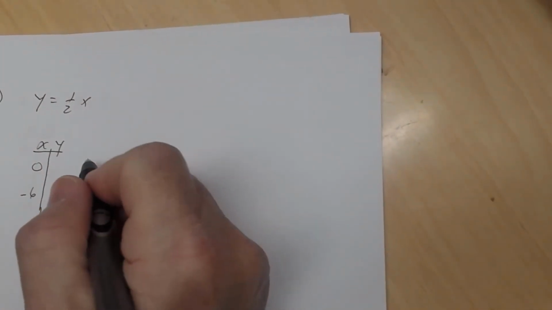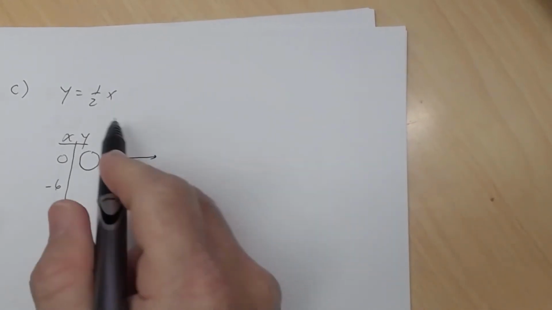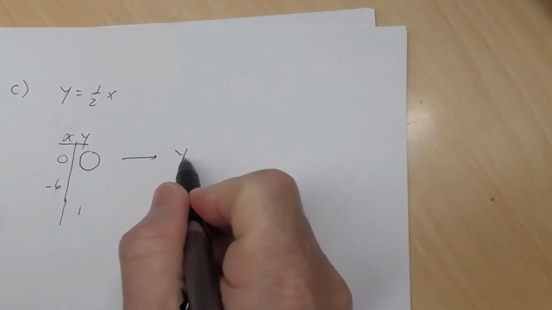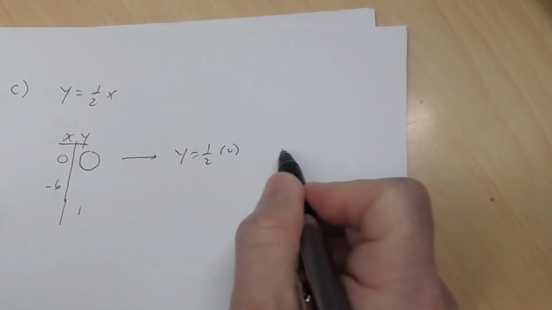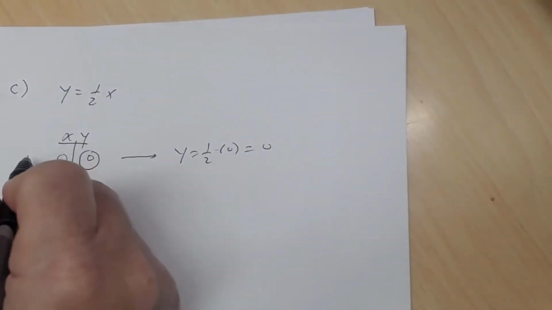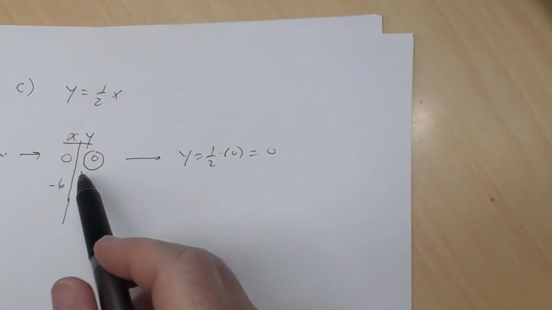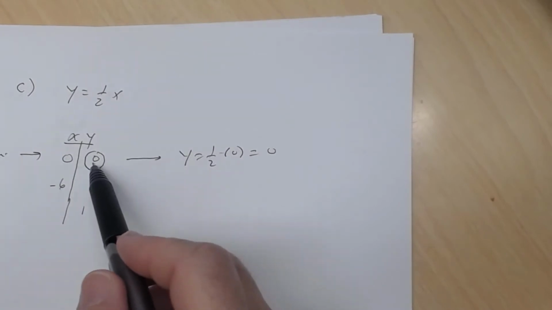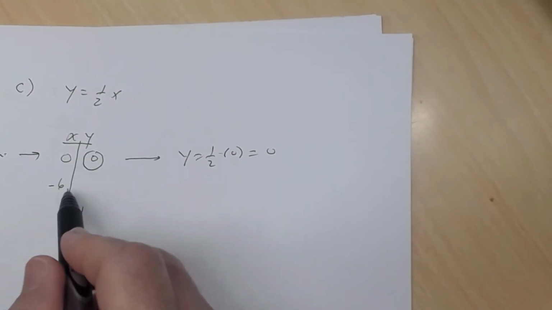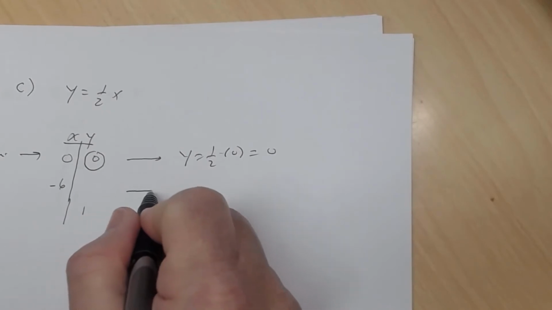All right, so again, you have to find what y is in this particular case. Where we see the variable x, you're going to substitute 0. So I get y equals 1/2 times 0, and 1/2 times 0 is 0. So that's what y equals. Remember, these are all solutions. So in order for this to be a solution, when x is 0, y has to be 0. Now if x is negative 6, what y value will make this a solution? This time you're told x is negative 6.